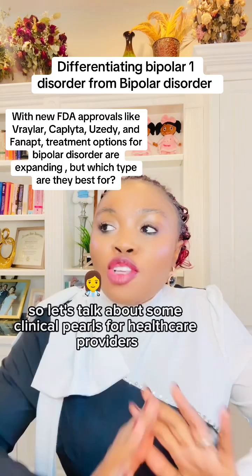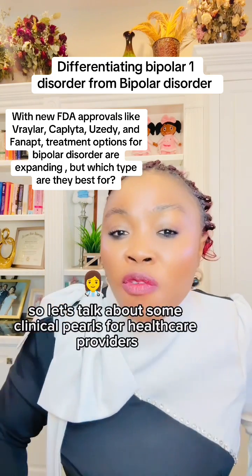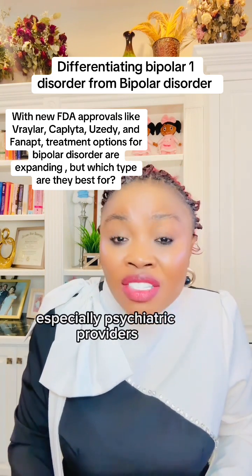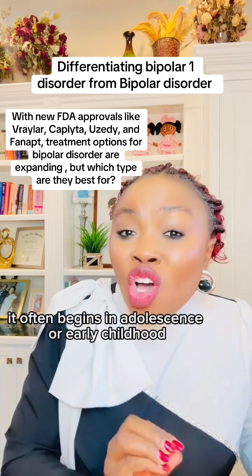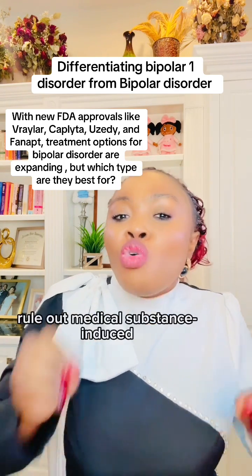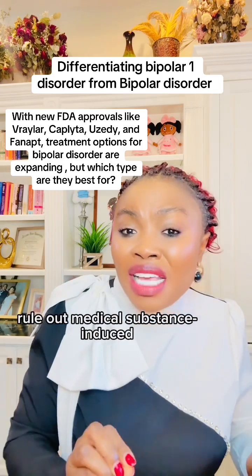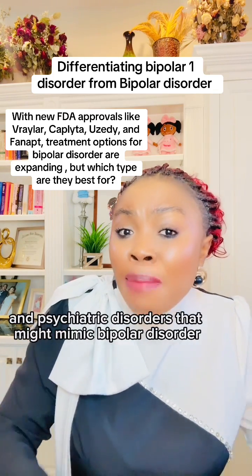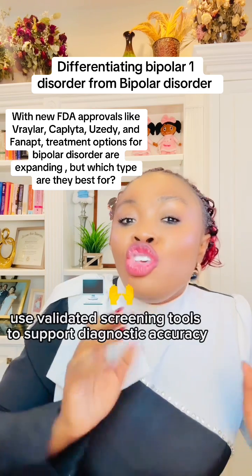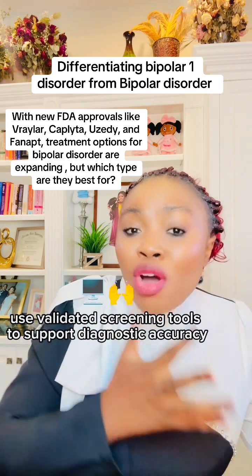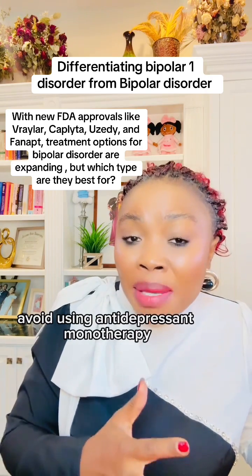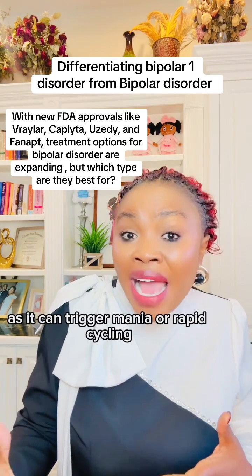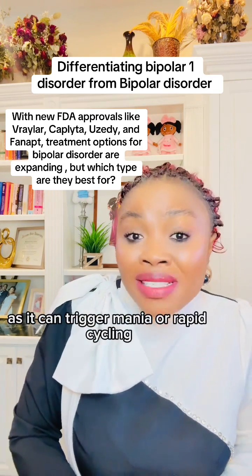So let's talk about some clinical pearls for healthcare providers, especially psychiatric providers. You want to screen early for bipolar disorder. It often begins in adolescence or early adulthood. Rule out medical, substance-induced, and psychiatric disorders that might mimic bipolar disorder. Use validated screening tools to support diagnostic accuracy. Avoid using antidepressant monotherapy in patients that have bipolar disorder, as it can trigger mania or rapid cycling.